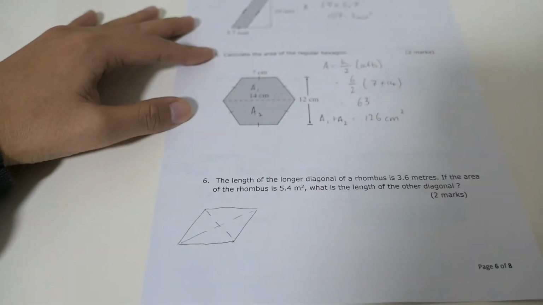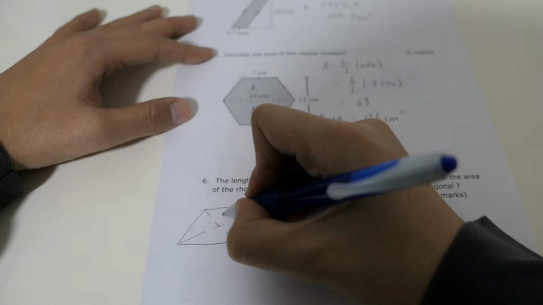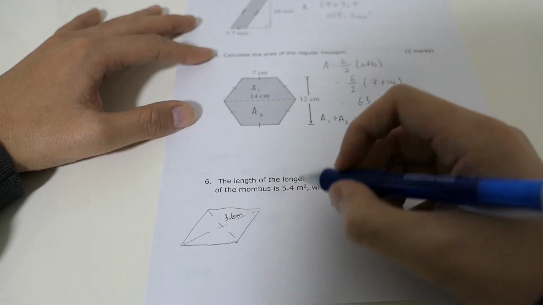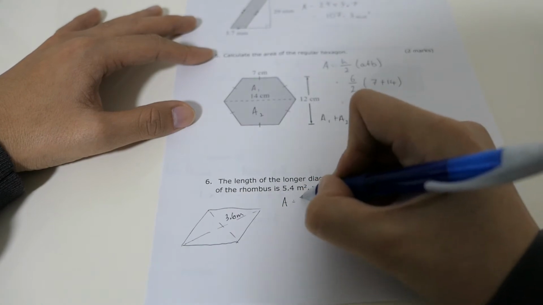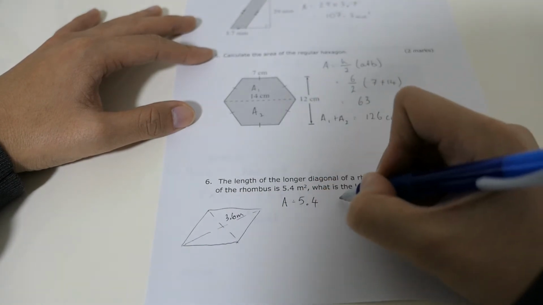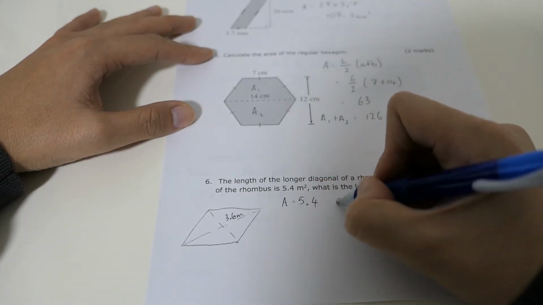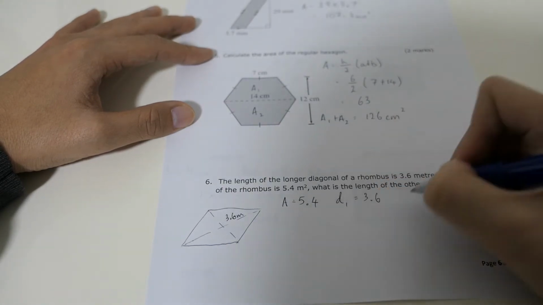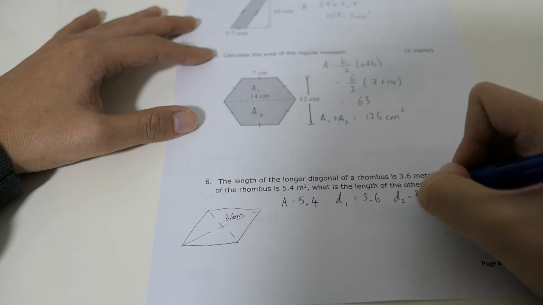It is 3.6. That's the whole thing. The other one we don't know. I know for a fact the area is 5.4 and diagonal 1. The question wants us to find diagonal 2.